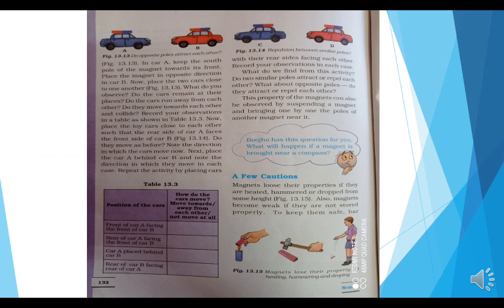They will not move towards each other as well as they will not collide with each other, because north and south will not attract each other. North and north will attract each other, but north and south will not attract each other. South to south will attract, north to north will attract, but north and south or south and north will not attract. Record your observations in the table as shown in table 13.3.